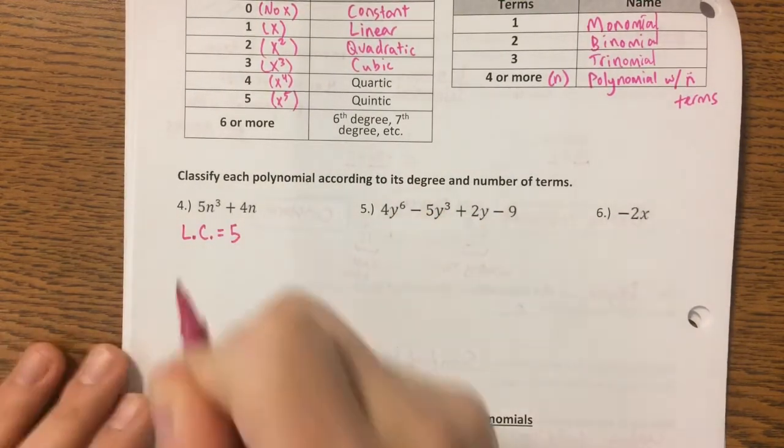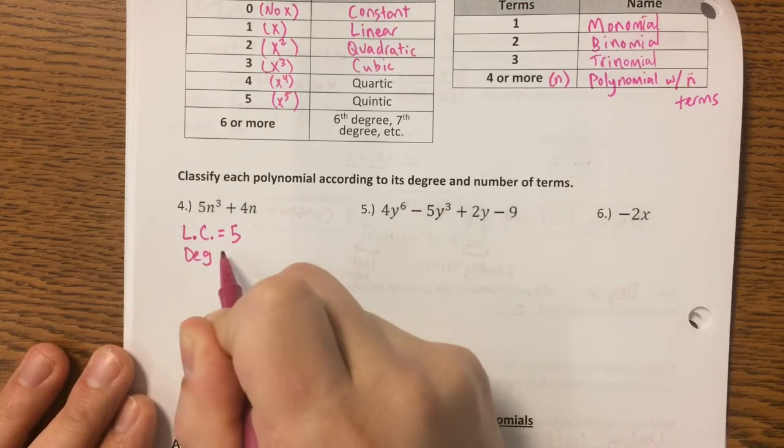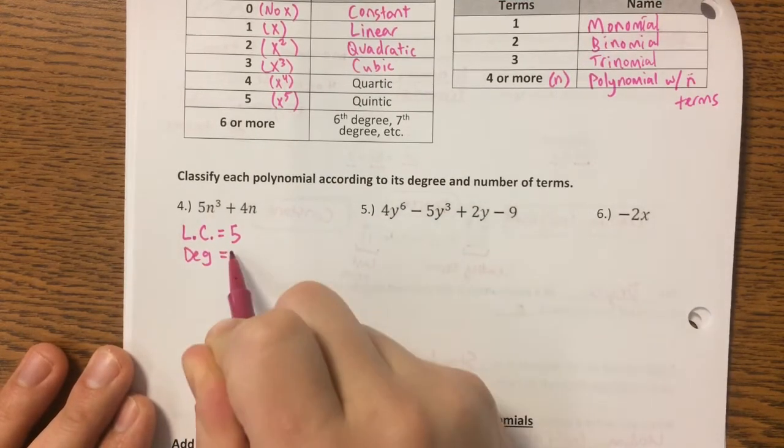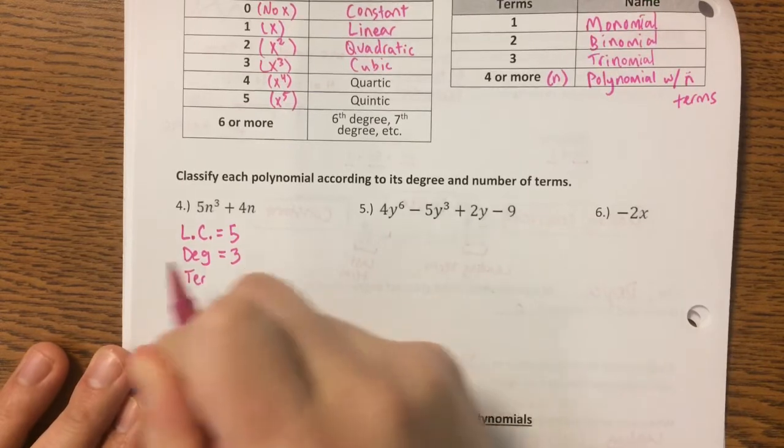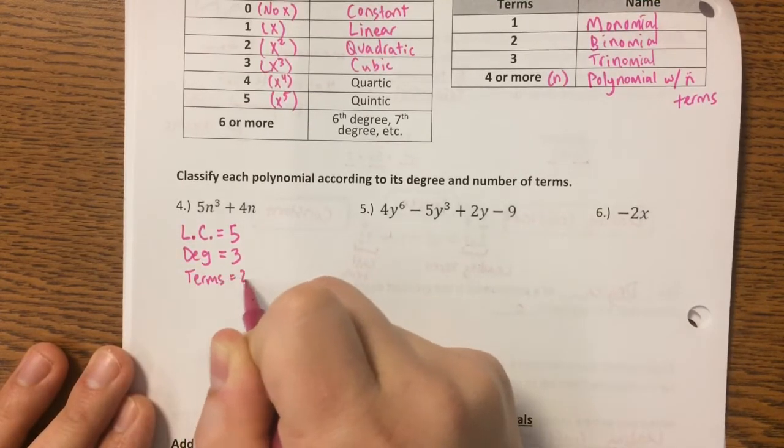5, right? What's the degree? 3. And how many terms are there? 2.